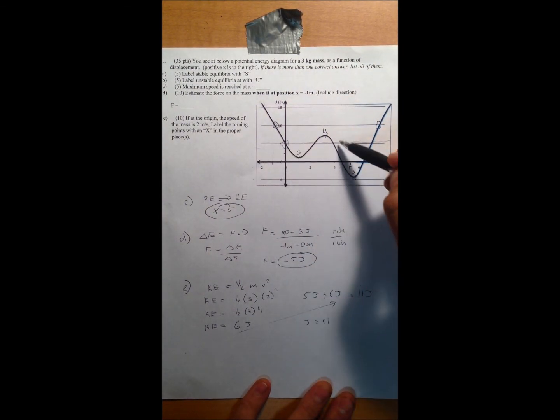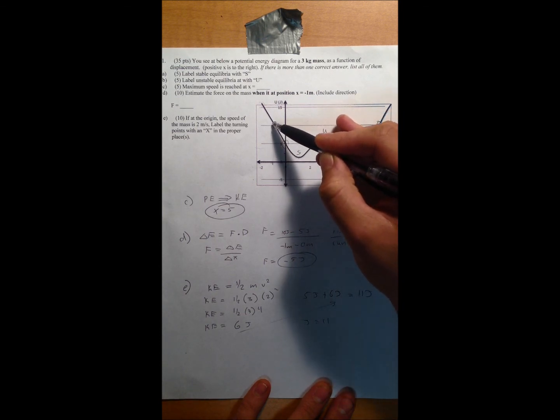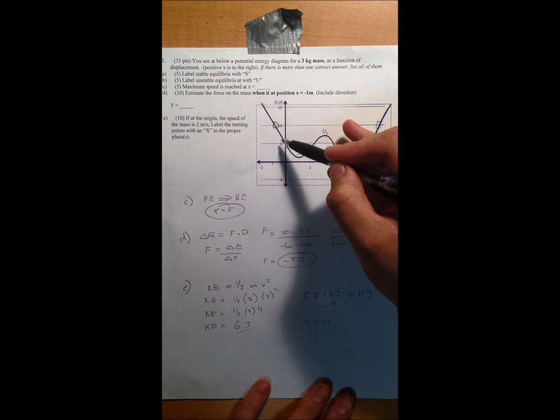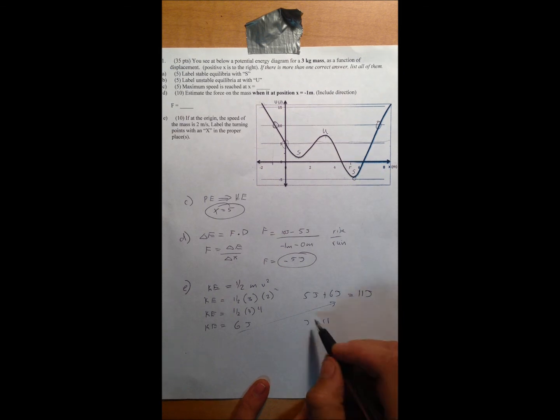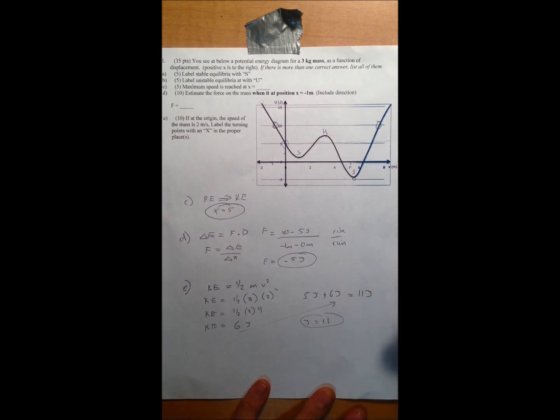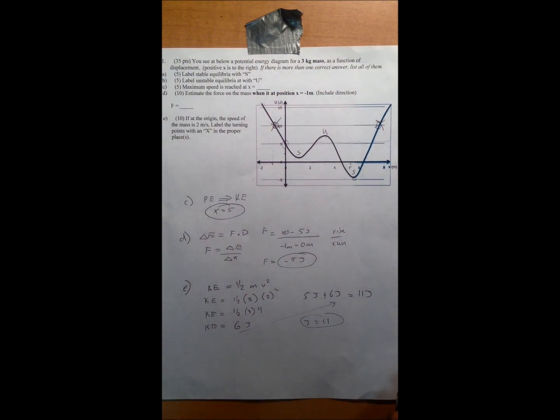It'll continue here and stop, return back, hit this 11, stop, and return back, and continue on. So wherever joules equal 11, here and here. And there you have it.